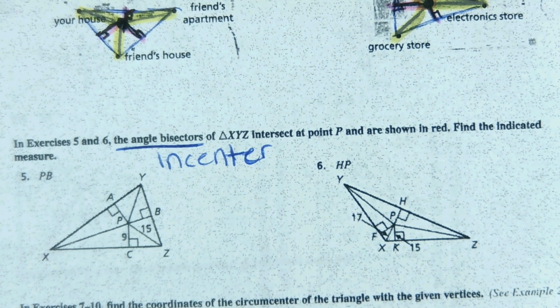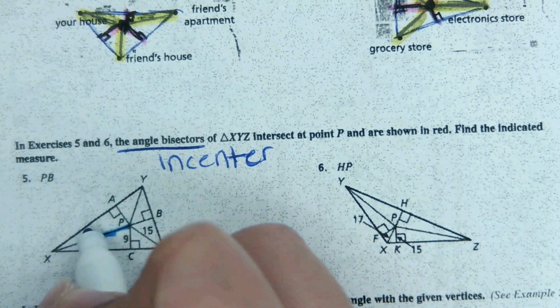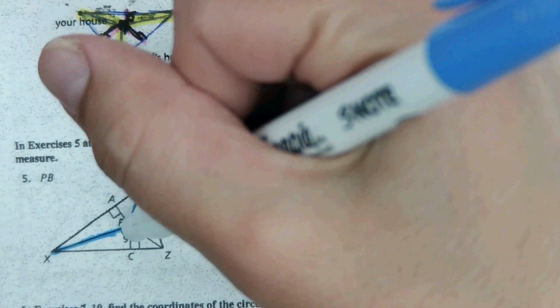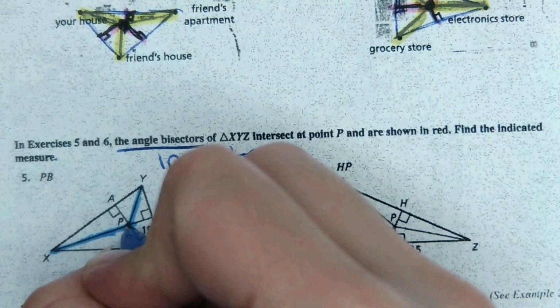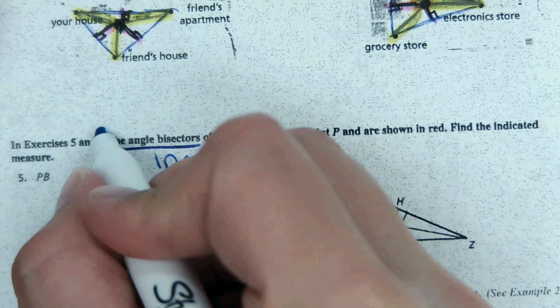With the colors, I'm going to use blue now, or you can use whatever other color you have if you have another color. I'm going to highlight the angle bisectors. So this right here is an angle bisector. It bisects angle X. This bisects angle Y, and this bisects angle Z, and they intersect at the incenter. So angle bisectors are blue.